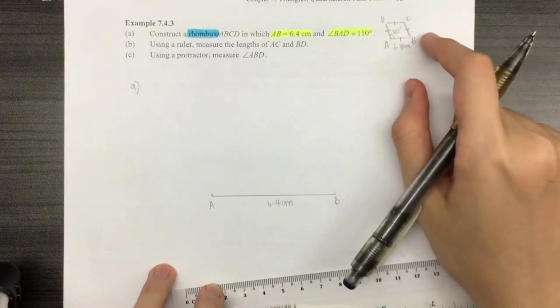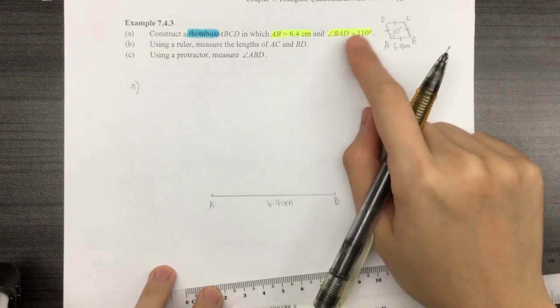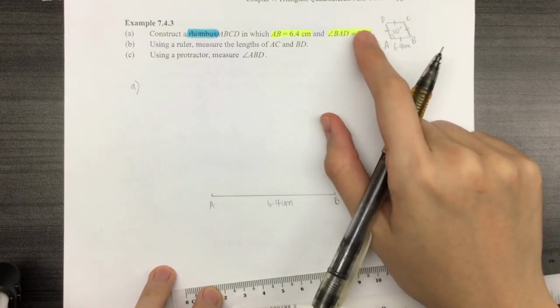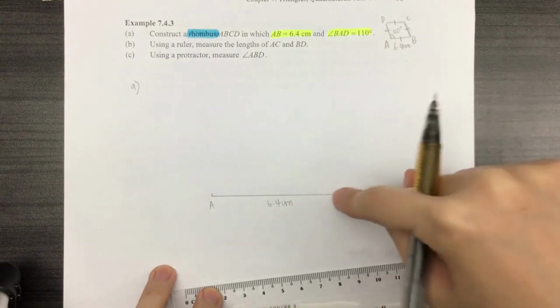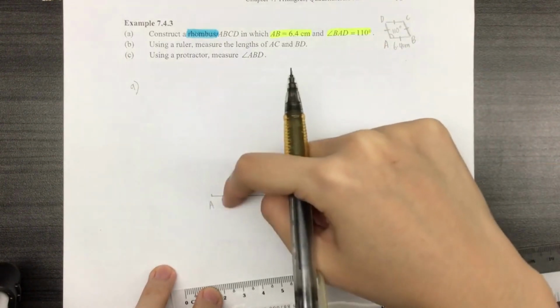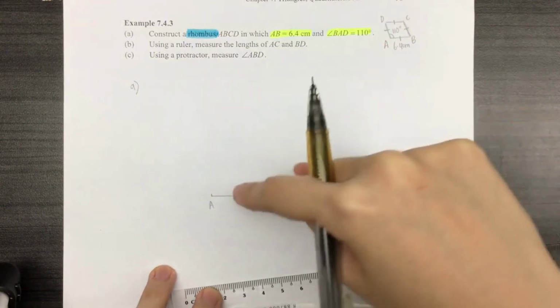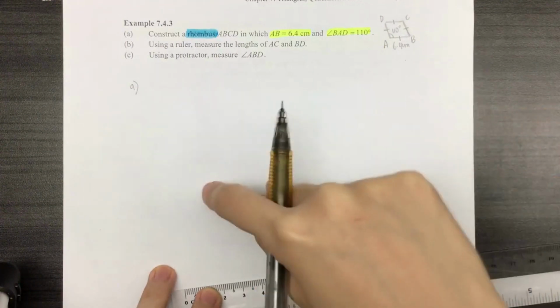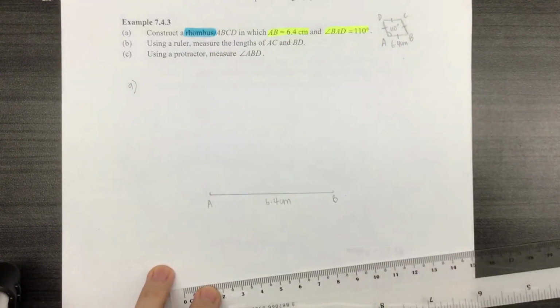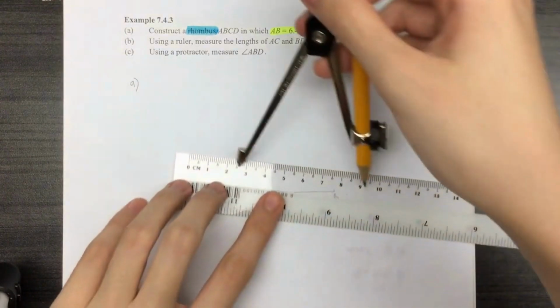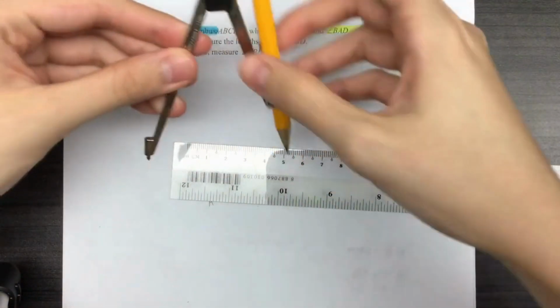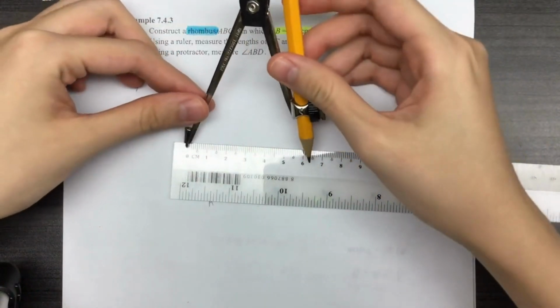Now we have the second piece of information, where angle BAD equals 110 degrees. We know that AB and AD are the same length. So we'll first use the compasses and measure 6.4 cm.